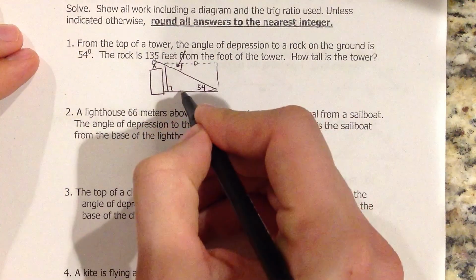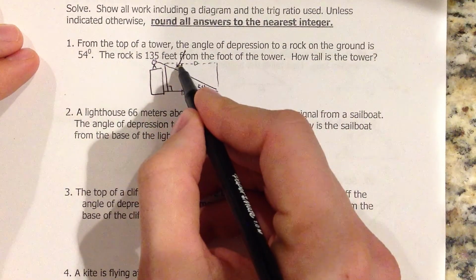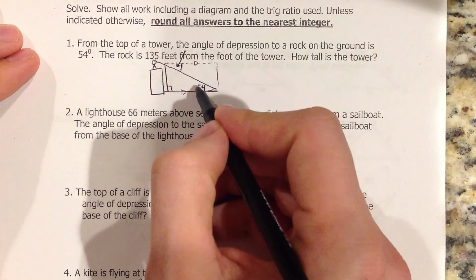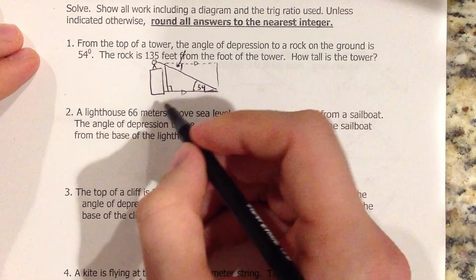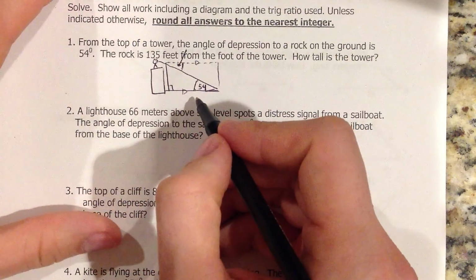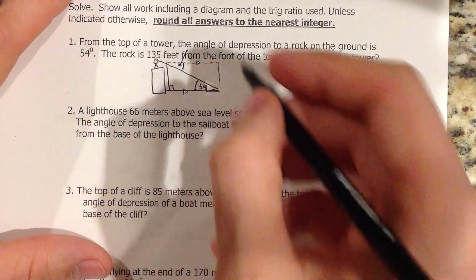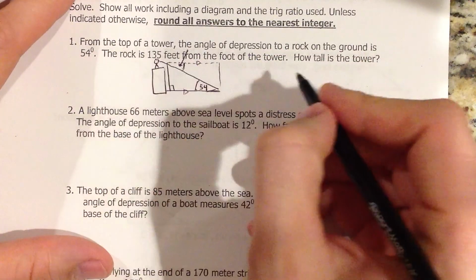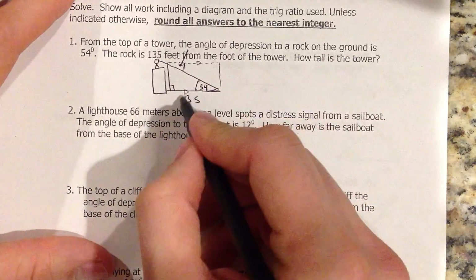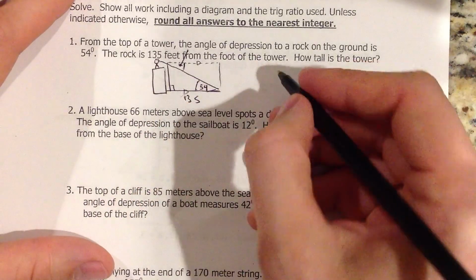Because your horizon lines are parallel, this angle and this angle are alternate interiors. That means they will be congruent. So if you draw a triangle with one leg on the ground, your angle of depression and elevation will be in the same location each time. Anywho, you've got 135 feet from the foot of the tower to the rock. How tall is the tower?